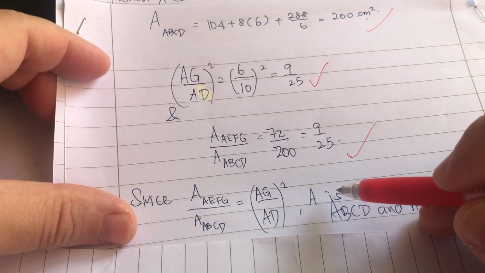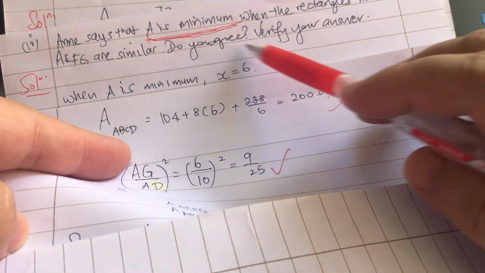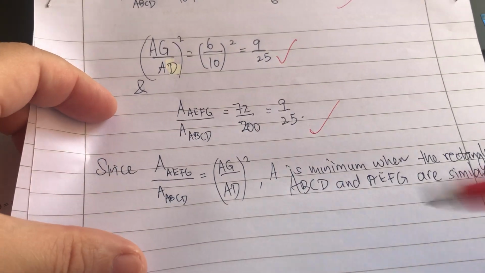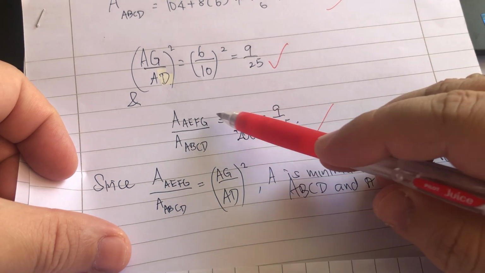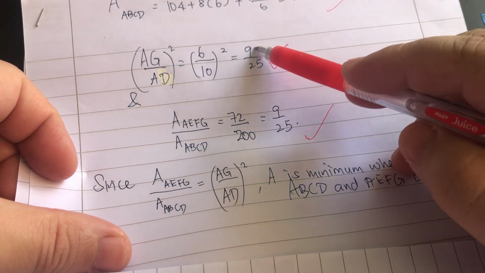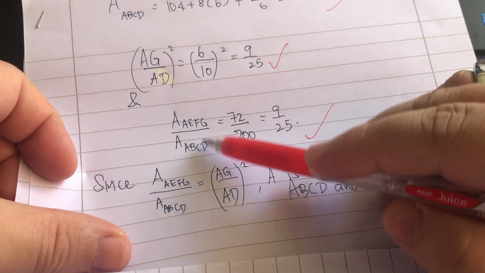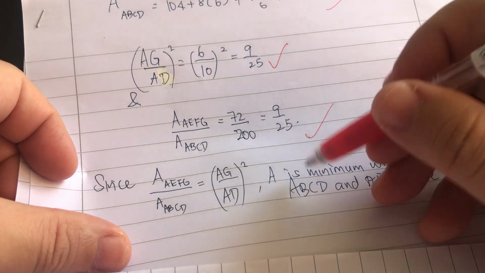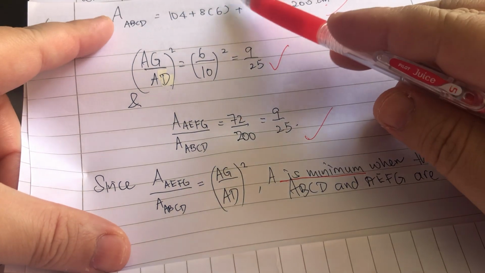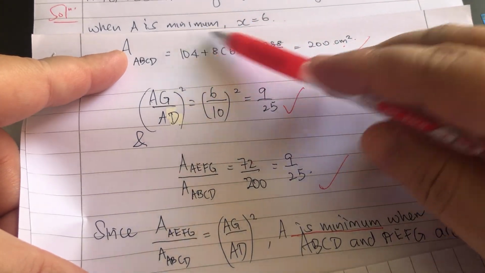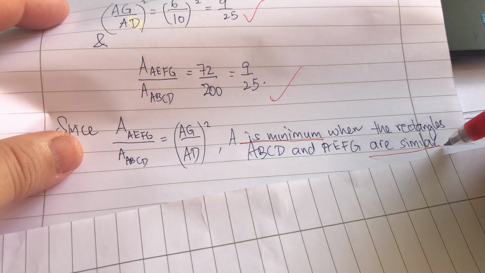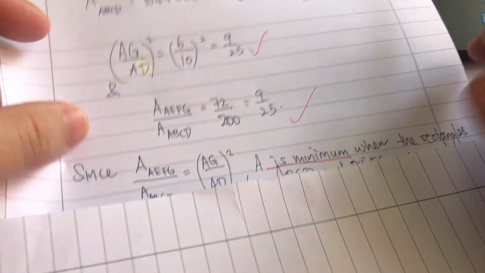So I explain here. Because they asked me to explain, you see. They verify your answer, or they can say explain your answer. So I am now explaining to them that, because the ratio of the sides is equal to the actual ratio of the areas, A is minimum. That means x is equal to 6, when the rectangles are similar. Okay, you got it? So that is all.